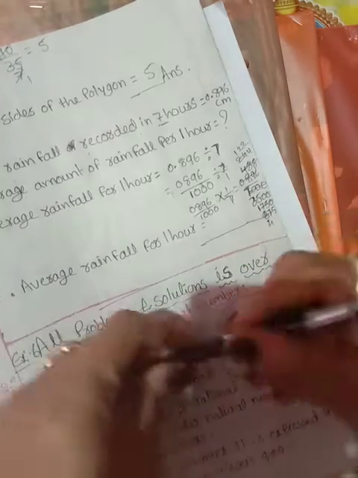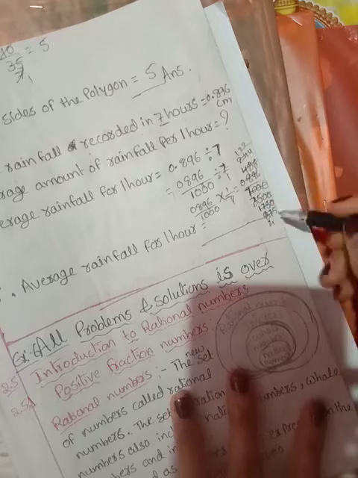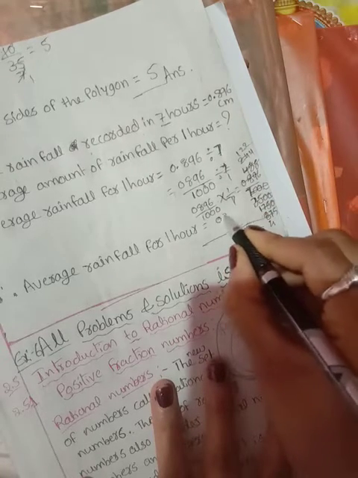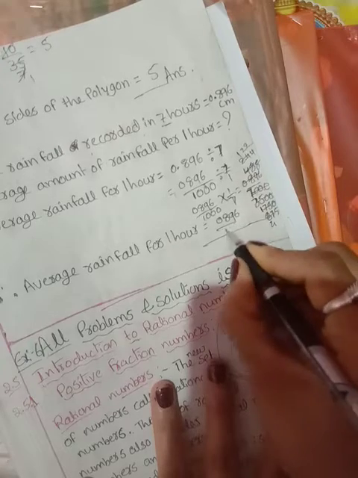The 2 table is very long and there is no space here, so you can directly write 0.896 by 7000.